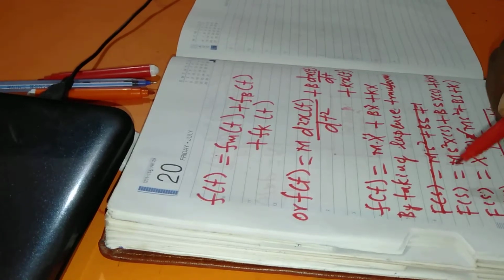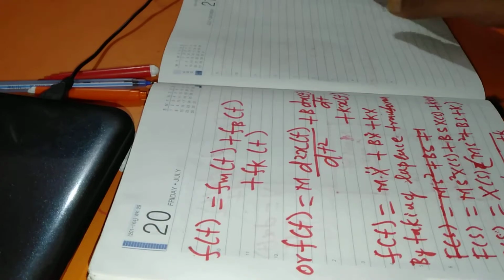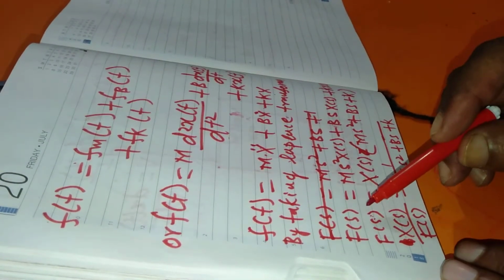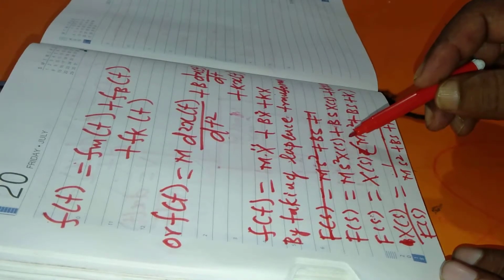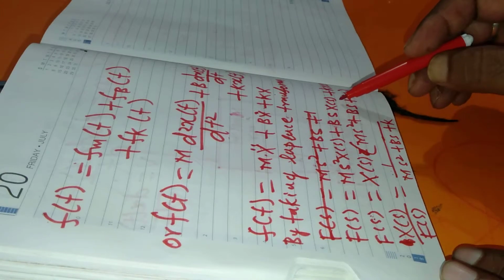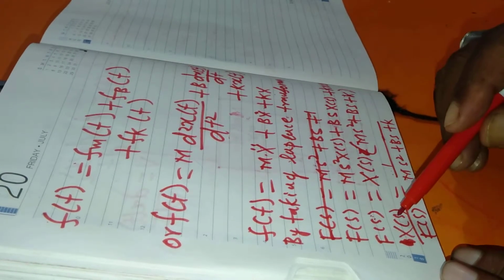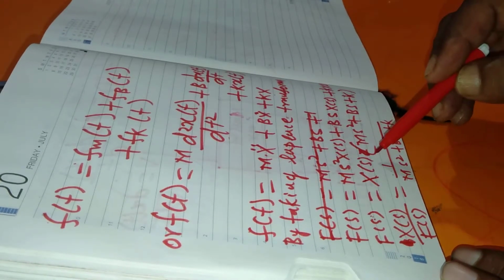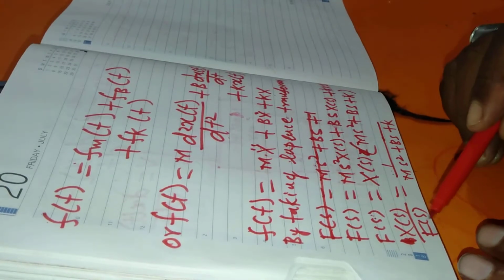So here by taking the Laplace transform we can find out the transfer function of the system, that is F(s) is equal to ms square X(s) plus bs X(s) plus k X(s). Taking X(s) common, F(s) is equal to (ms square plus bs plus k) X(s).